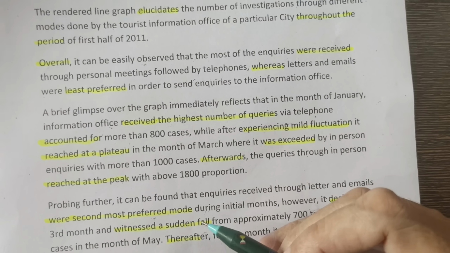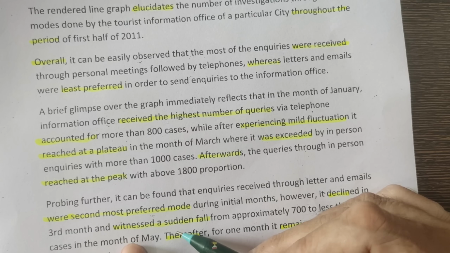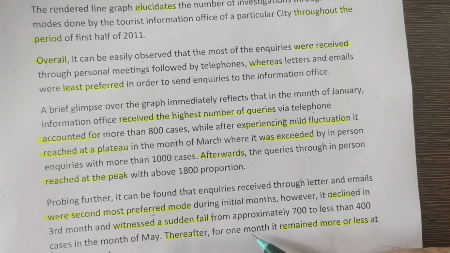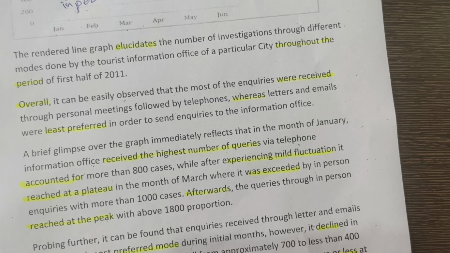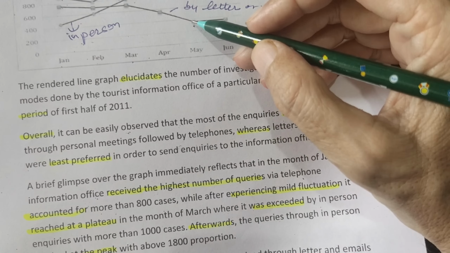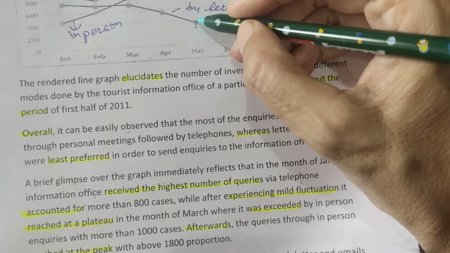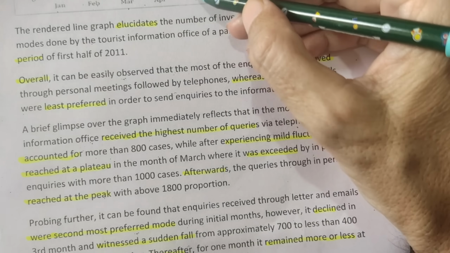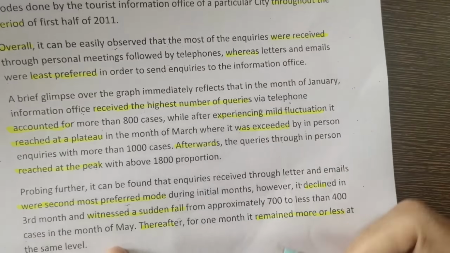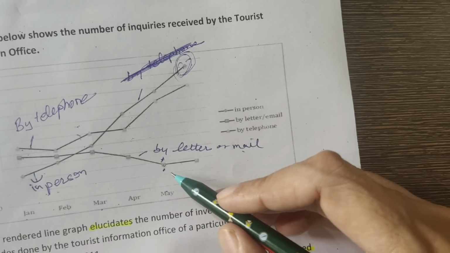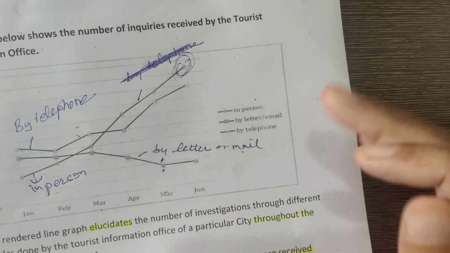So nice vocabulary, nice collocation. Witnessed a sudden fall means saw a sudden fall from approximately 700 to less than 400 cases in the month of May. In the month of May, here you can see less than 400. This is the month of May. Thereafter, for 1 month, it remained more or less at the same level. So thereafter, we can see it remained more or less at the same level.